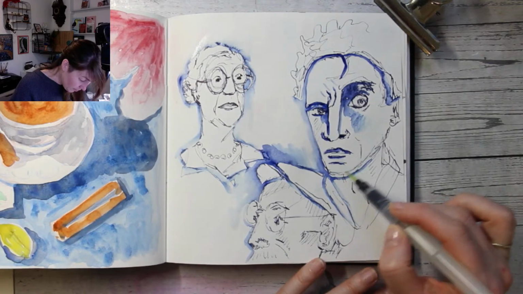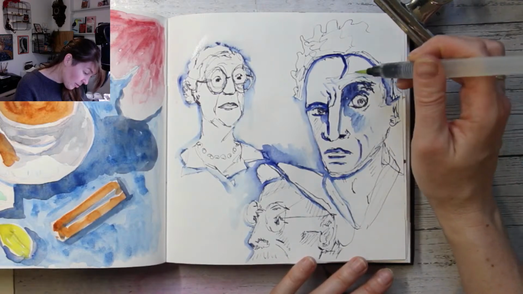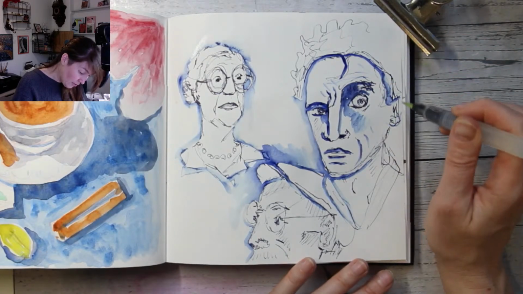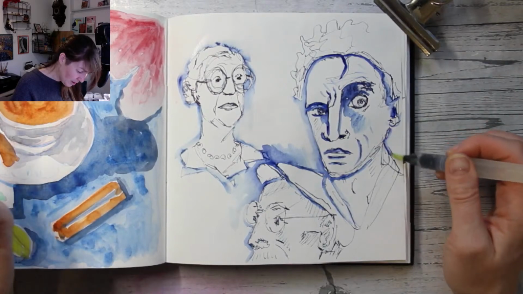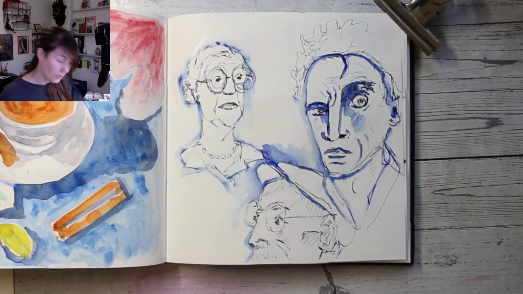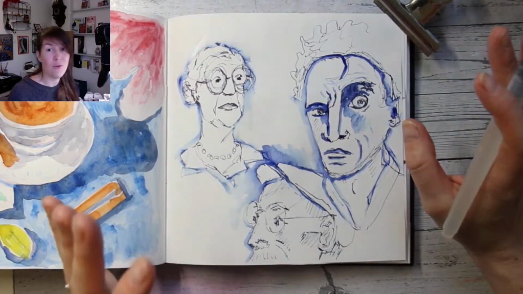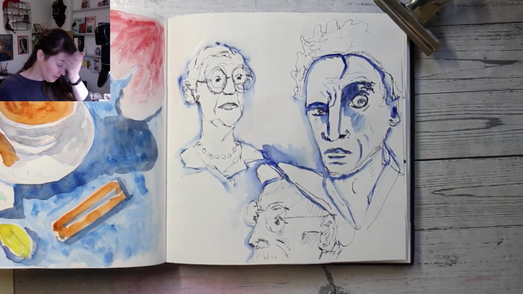You forget what the photo looked like, and then maybe you like your drawing a bit better than when you looked at your reference photo next to it, because you can always see differences. It doesn't matter how great an artist you are, how used you are to drawing portraits, you can always spot differences between a photo and a drawing, because they're different mediums, right?